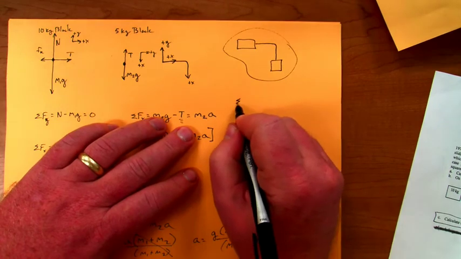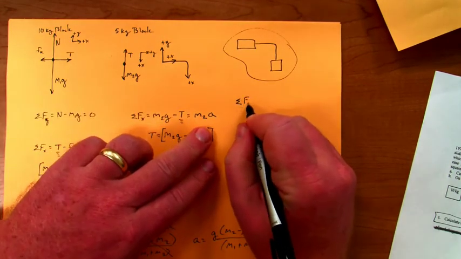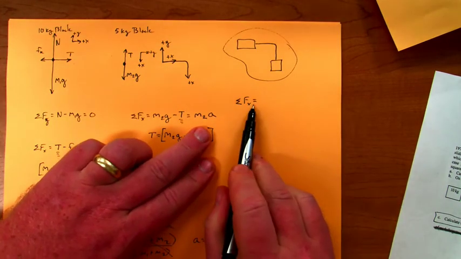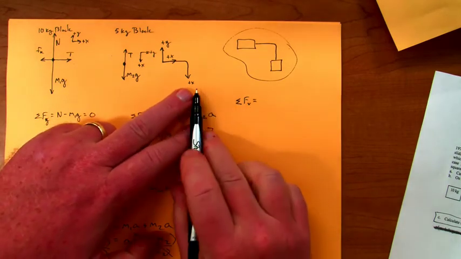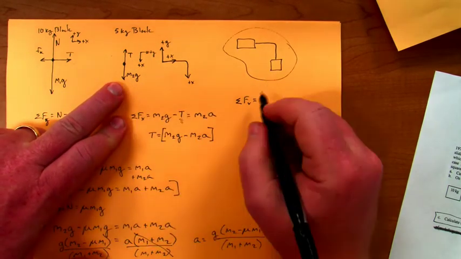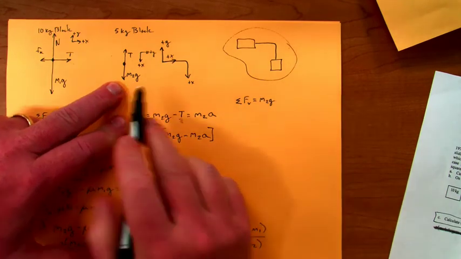So let's look first in the x dimension. So the sum of the forces in the x dimension. Now, what are they? Well, what's the first one in the positive x dimension? If I look at the hanging block, the positive x dimension is M2 times G. And now just kind of follow along my dimension.